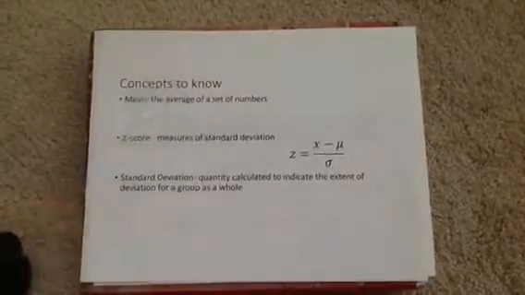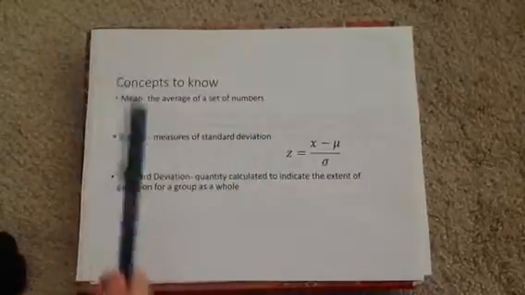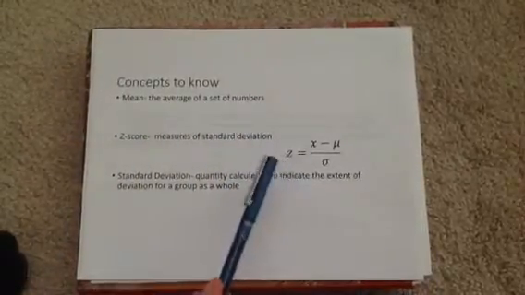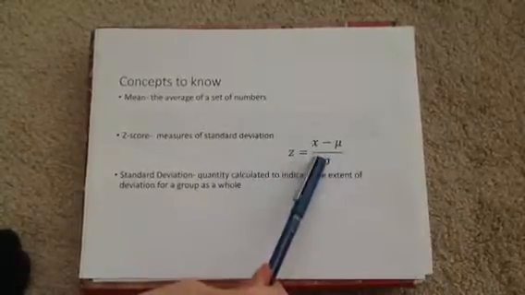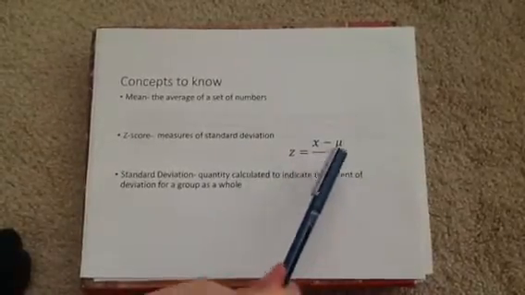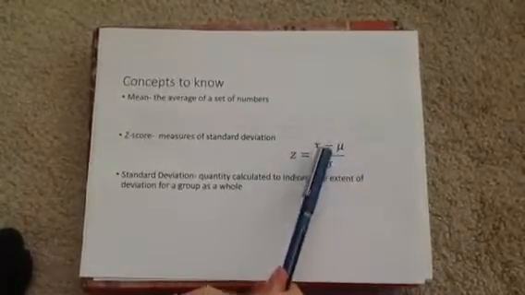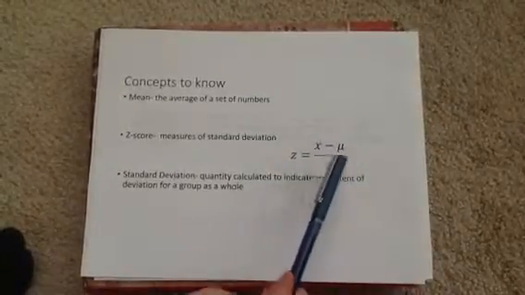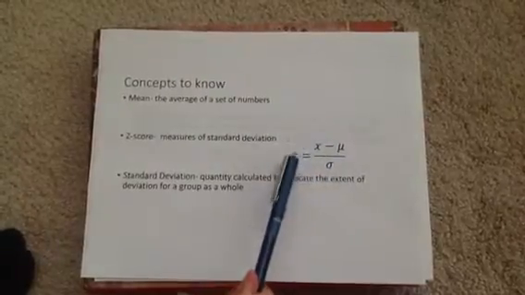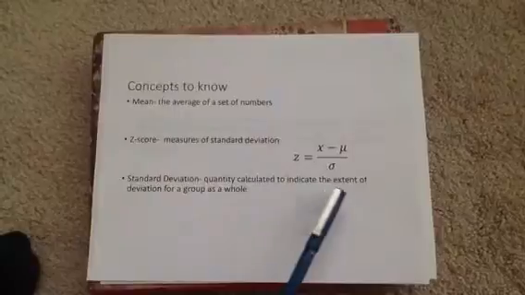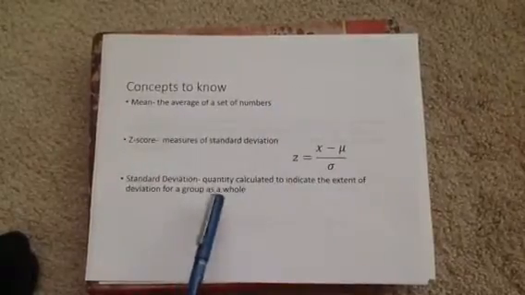Concepts to know. Mean, which is the average of a set of numbers. Z-score, the measure of standard deviation. To calculate z-score, all you need is an element of the data set, your mean, and your standard deviation. So you put your x minus mean over standard deviation, which gives you your z-score. Standard deviation is the quantity calculated to indicate the extent of a deviation for a group as a whole.